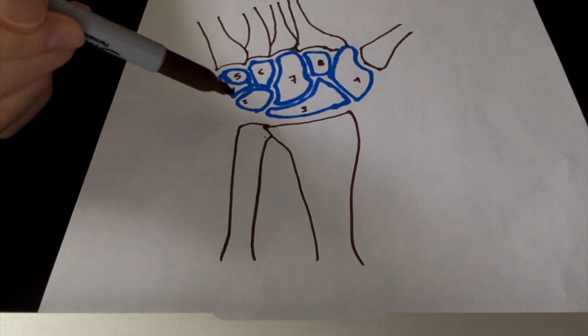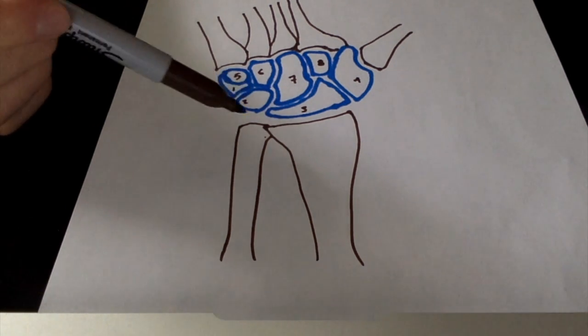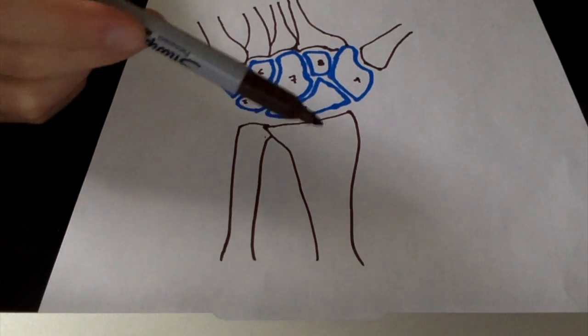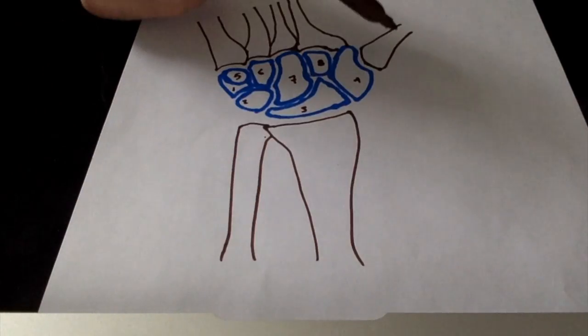The next bone is right underneath of it, and that is the lunate bone. The third bone is the scaphoid, and that connects to the radius right here. This is the radius, and that's the ulna, four fingers and the thumb.